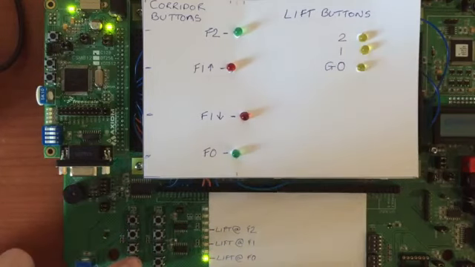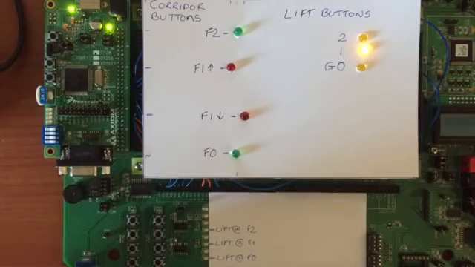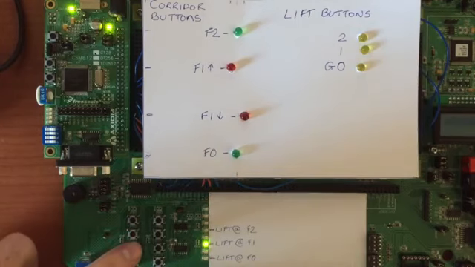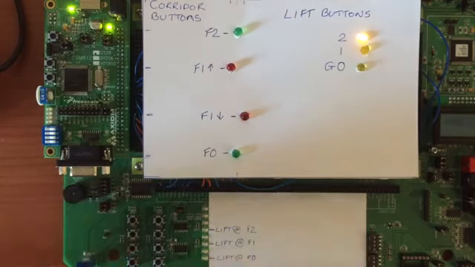One of the users then presses the first floor lift button, the lift then moves up to the first floor and one of the users exits the lift. The second user then presses the second floor lift button and the lift carries on and moves up to the second floor and the second user exits the lift.